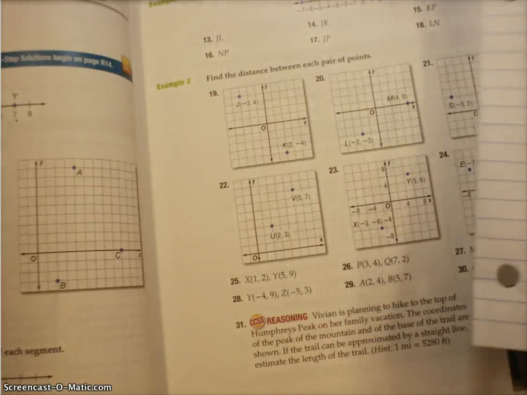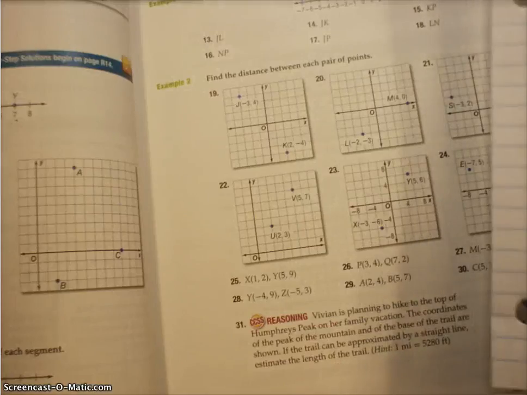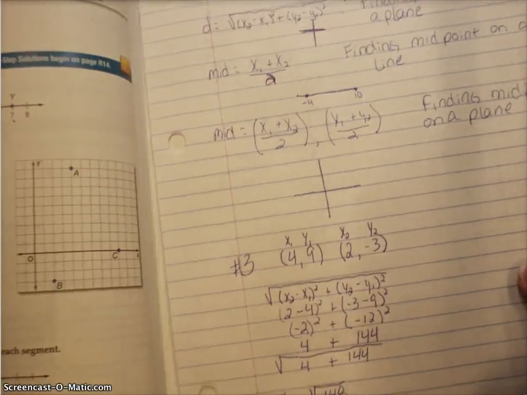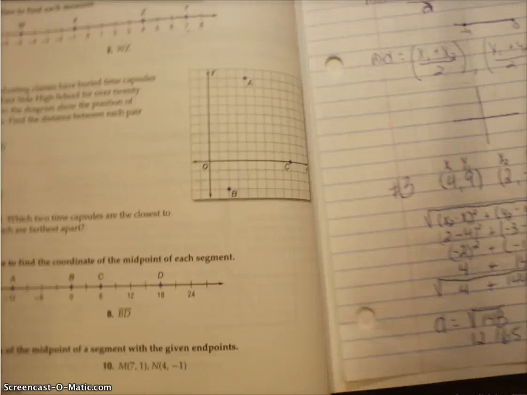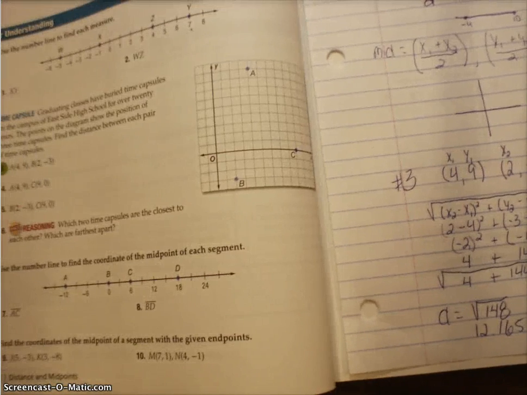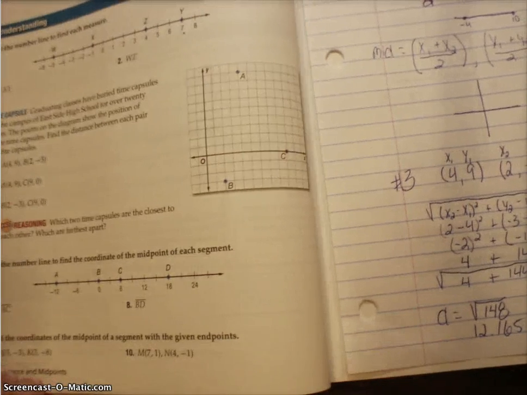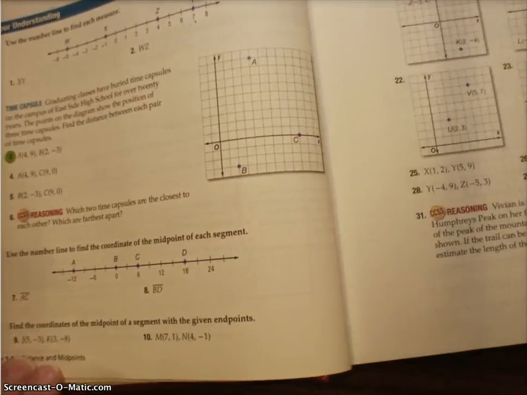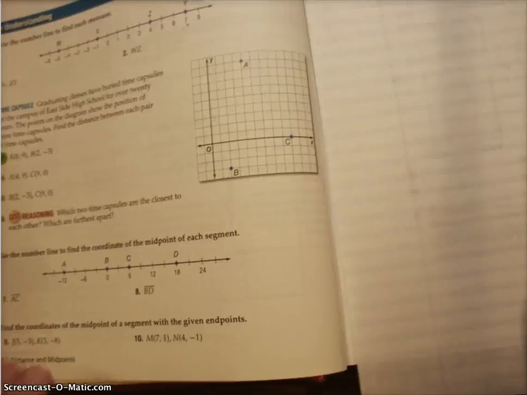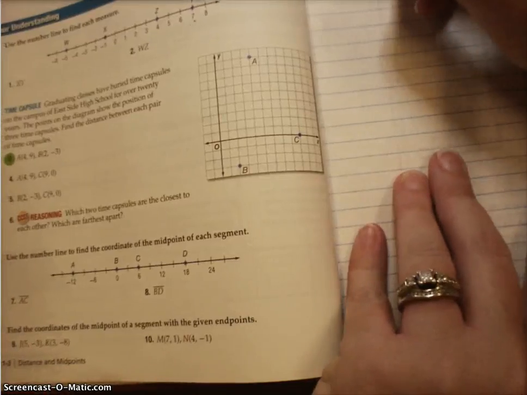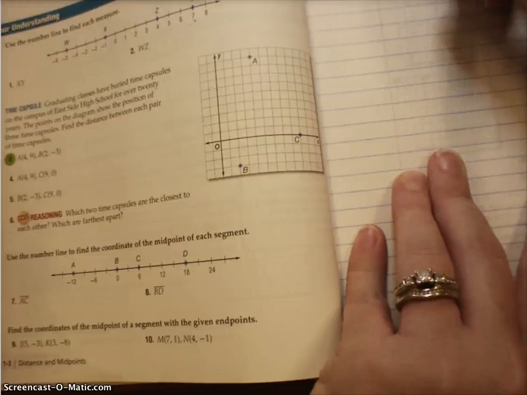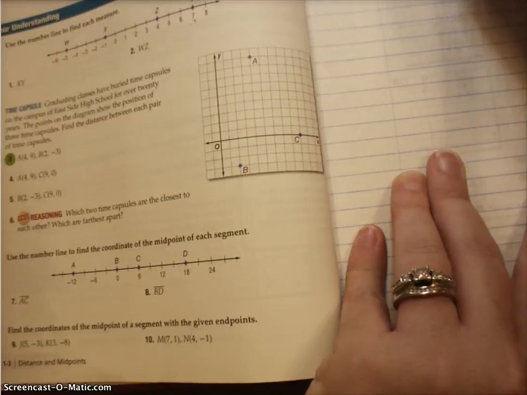Now, let's look at a midpoint question. So, question 9 asks you to find the midpoint on the coordinate plane, and it gives you the points 5, negative 3, and 3, negative 8.